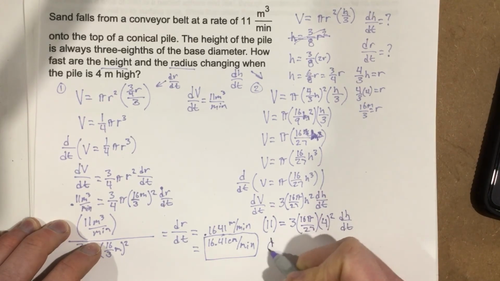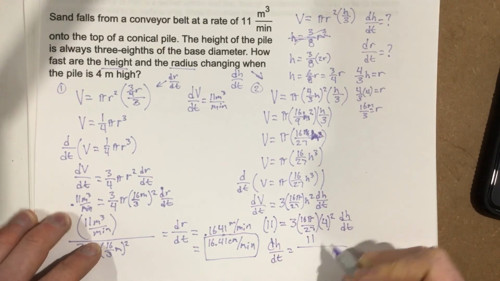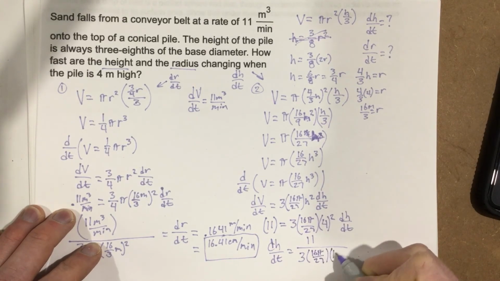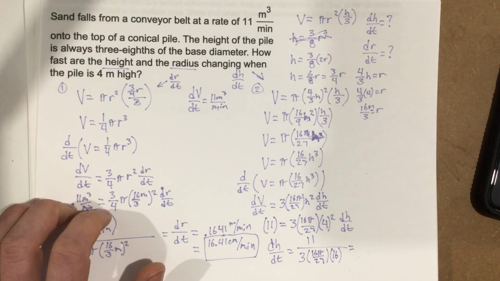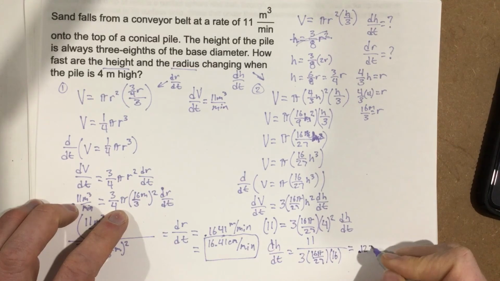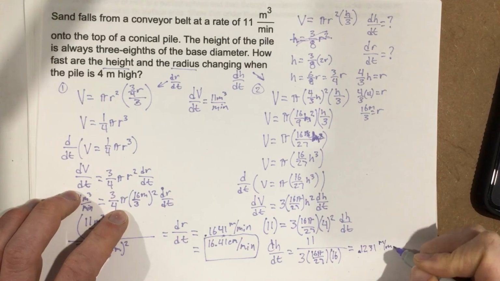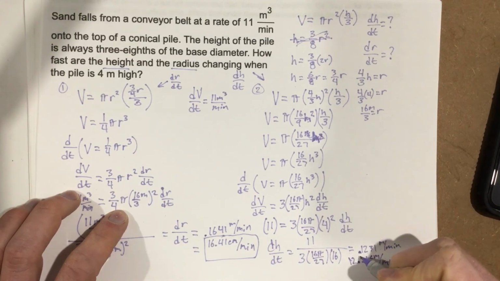Divide this over and you get dh over dt is going to equal 11 divided by 3 times 16 pi over 27 times 16, and that's going to end up being 0.1231. So then this will be meters per minute. We need to convert that to 12.31 centimeters per minute. That's what they're going to ask you for in your problem.